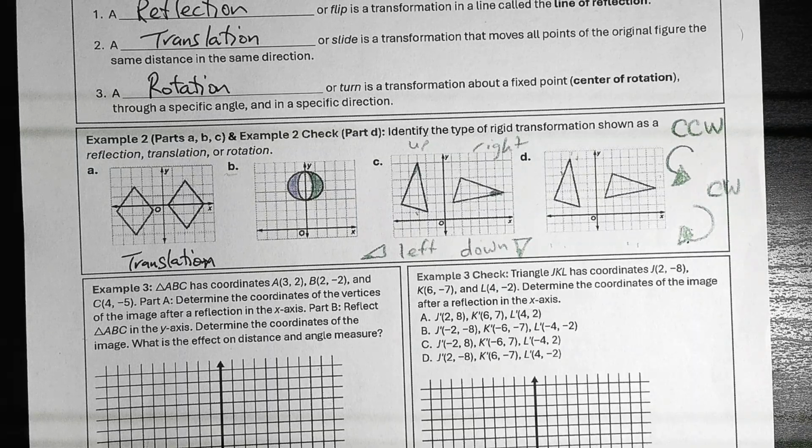So there'll be those two more chances to pause if you need to.